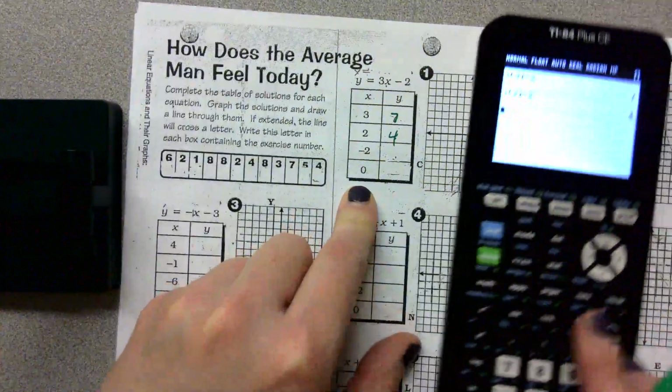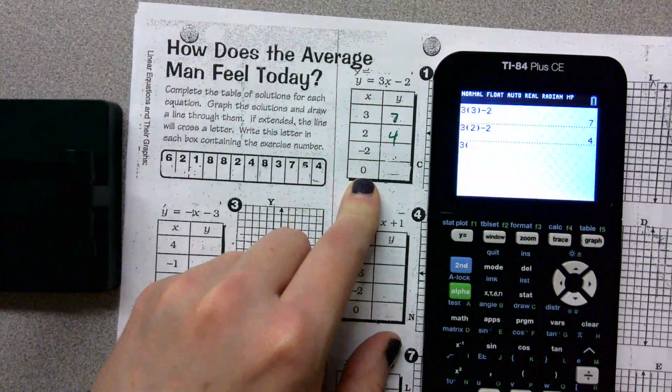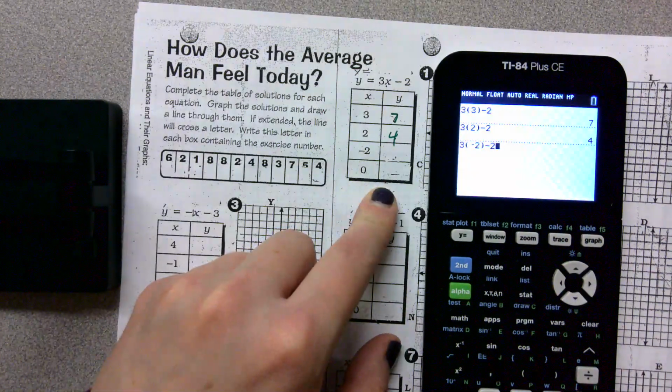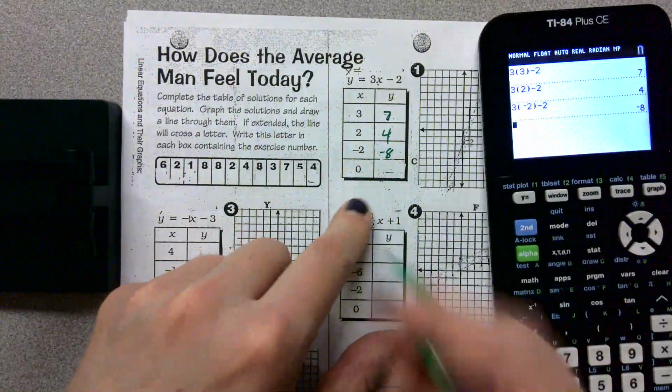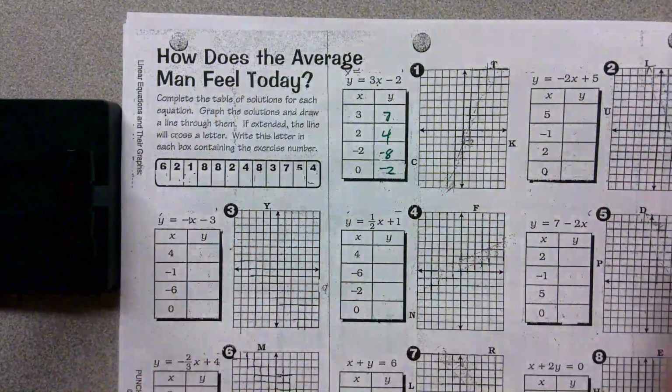And then substitute in -2. 3 times -2 minus 2 is -8. 3 times 0 minus 2 is -2. So then you're going to go ahead and graph.